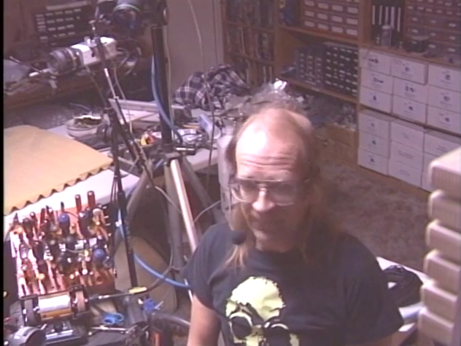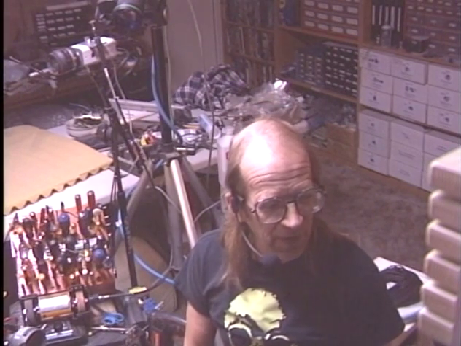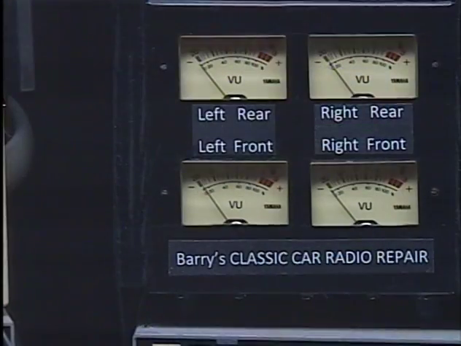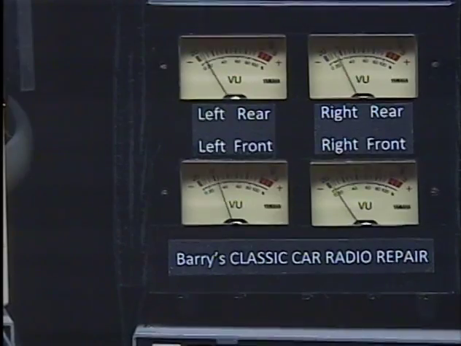And as part of my continuous efforts to improve the quality of my service, I'm rolling out a new thing. We're doing a true quadraphonic spectrum analysis now. Now this is on my other recordings. I've shown you the output meters like this. Do this number here, and then we run our repaired radio through the speakers and monitor the output like that, and that's fine.